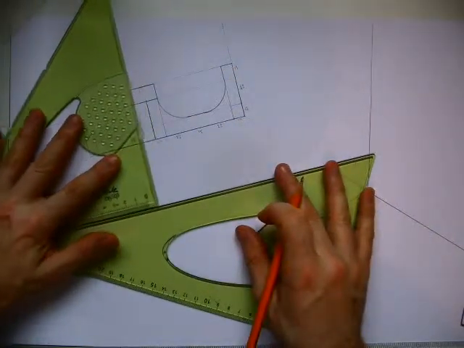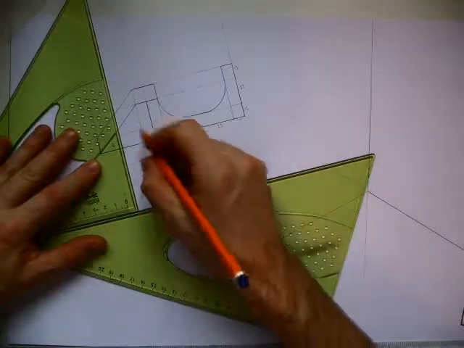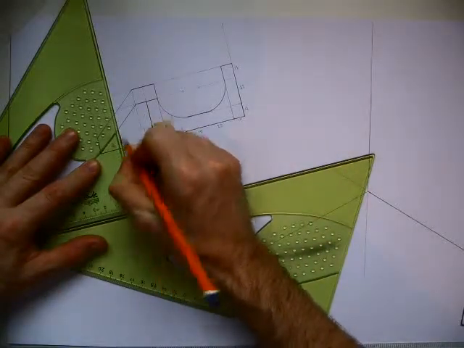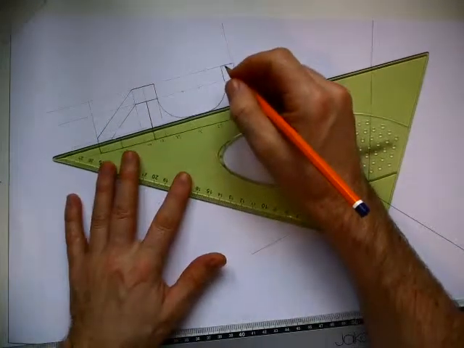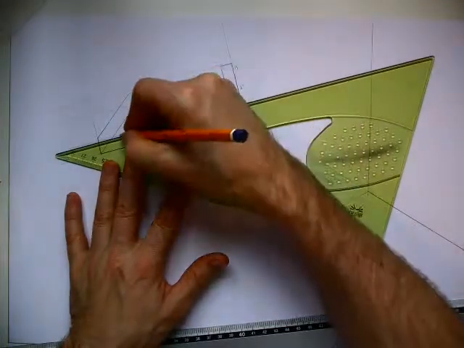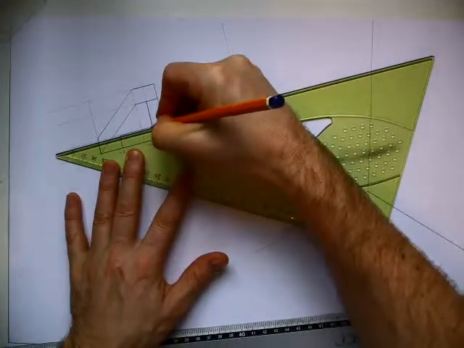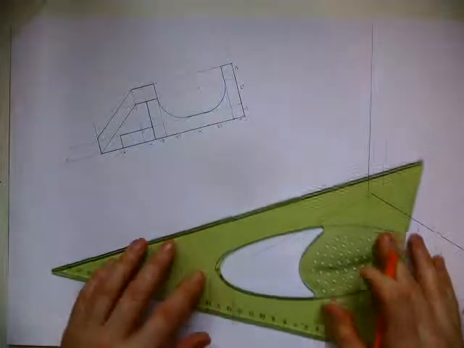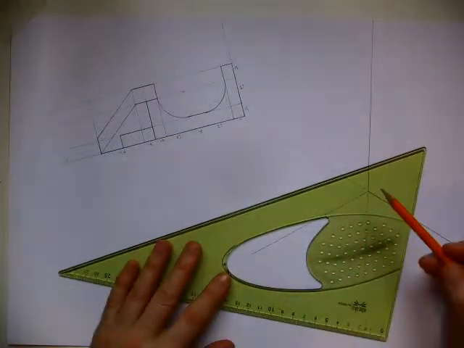Just to make sure it's nice and straight, I'm going to take a parallel line off here. There we go. And the construction lines in to draw the rest. And that's our elevation, all done.